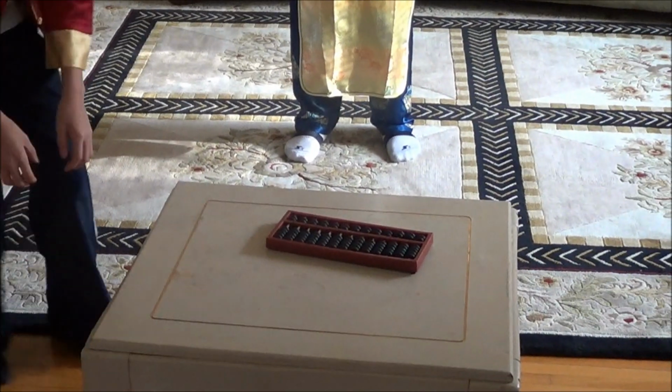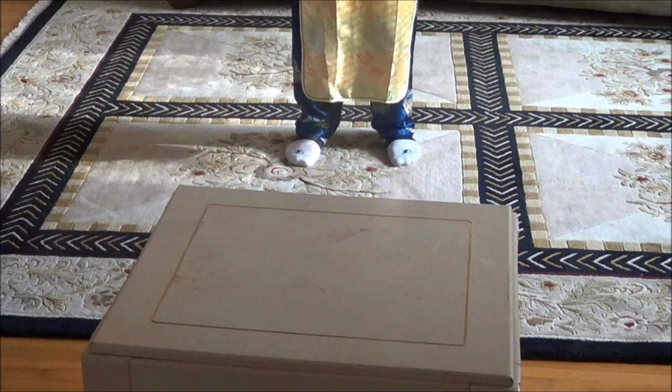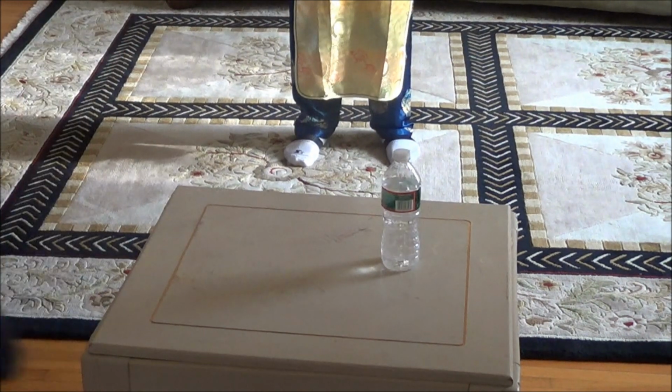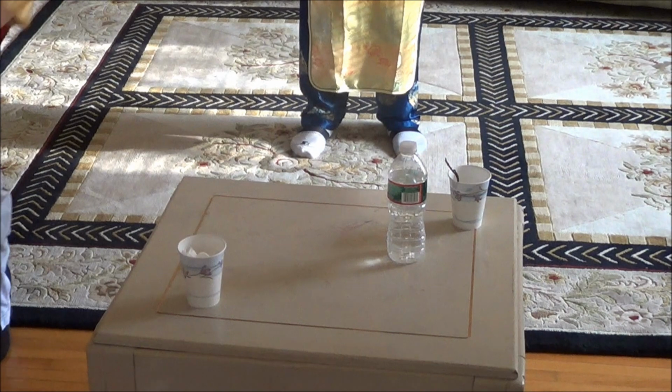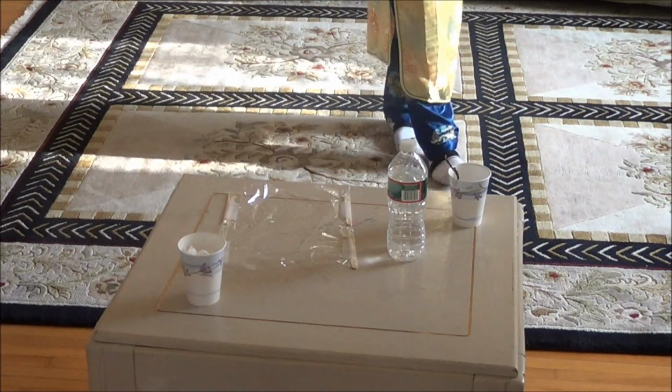But there's only an abacus. Right. Wow. Magical hands bringing in paper supplies. Yes.